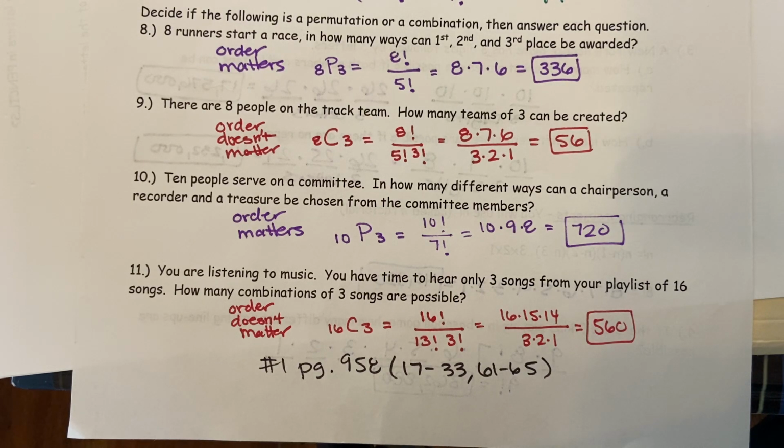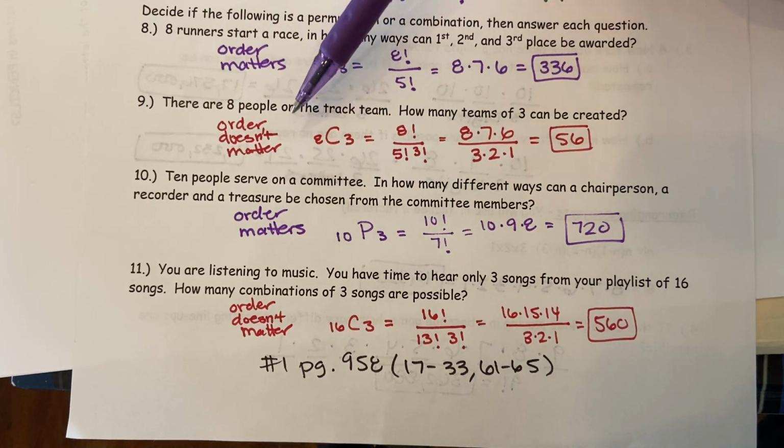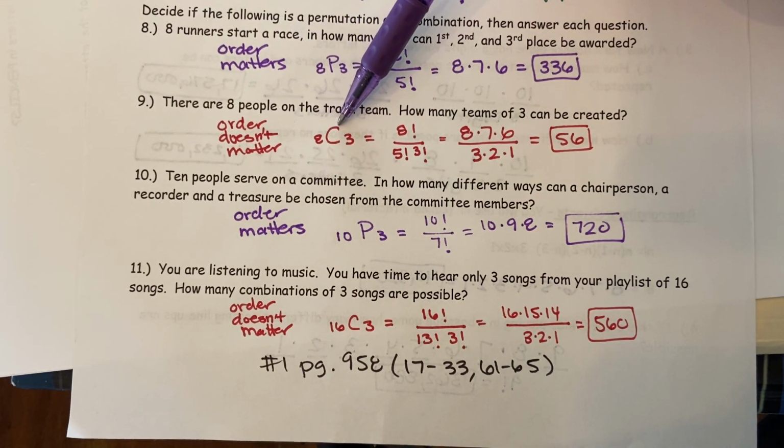Look at the difference between 8 and 9. In question number 9, there are 8 people on the track team, and we want to know how many teams of 3 can be created. Here, the order doesn't matter. It doesn't matter if I'm creating a team of 3, let's say me, Mickey Mouse, and Donald Duck. If Mickey Mouse gets picked first, and I get picked second, and Donald Duck gets picked third, or if I get picked first, and Donald Duck gets picked second, and Mickey Mouse gets picked third, we just want to count that as one group. We don't want to count the ordering as different orders. So when the order does not matter, I'm just creating groups, I'm going to use a combination. So this time I'm going to take 8, combination 3.